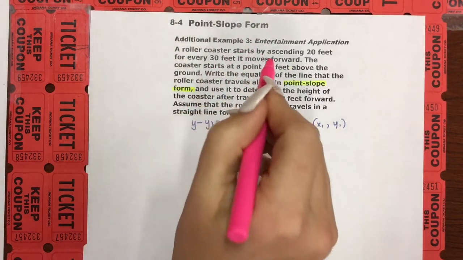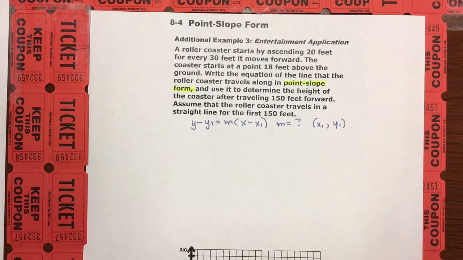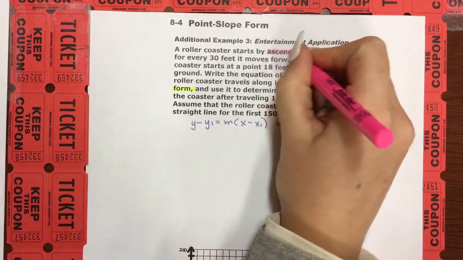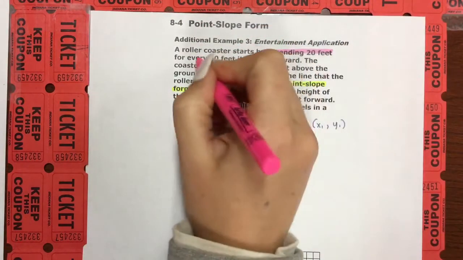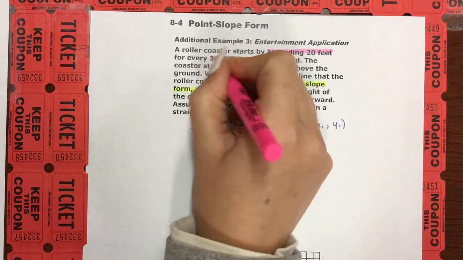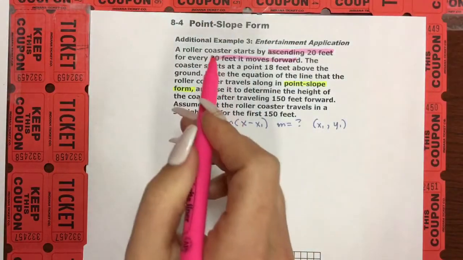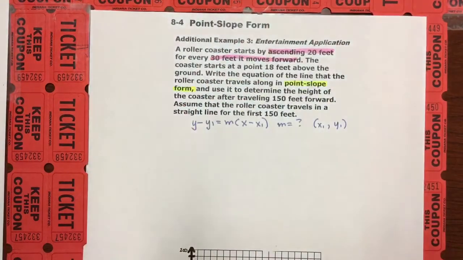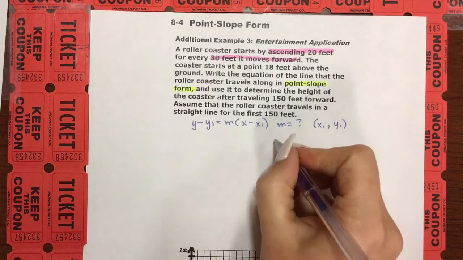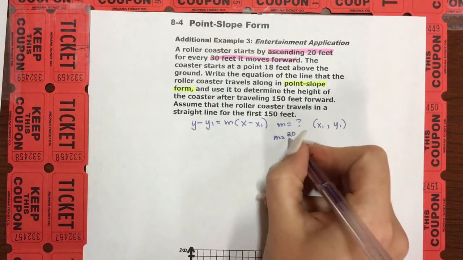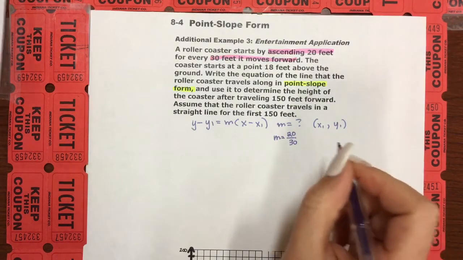So it says a roller coaster starts by ascending 20 feet for every 30 feet it moves forward. That is actually going to be the slope. 20 feet for every 30 feet it moves forward. So it goes up 20 over 30. To me, that sure does sound like a slope. So our slope is going to be equal to 20 over 30.